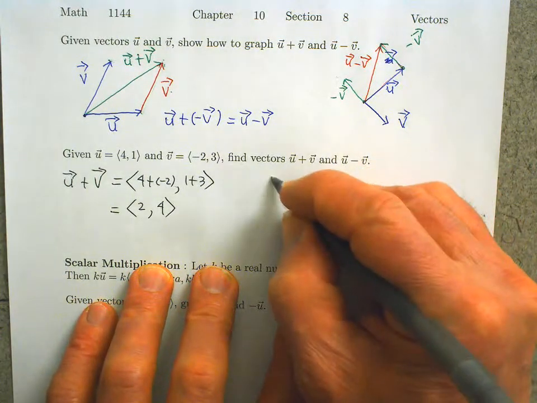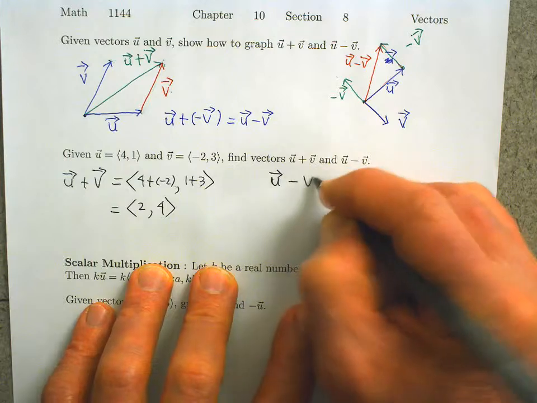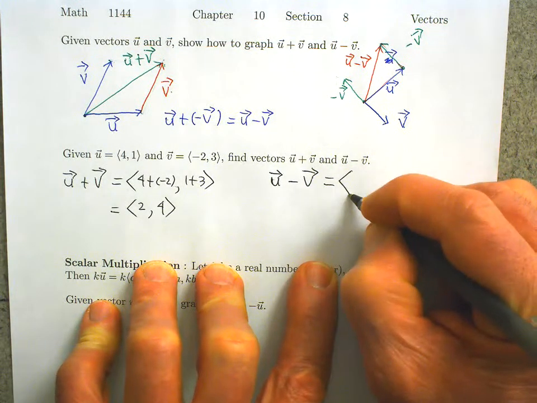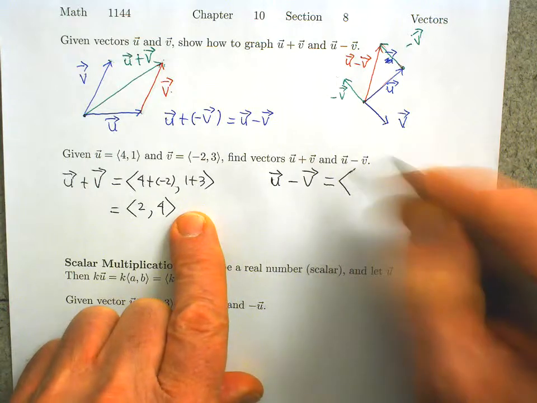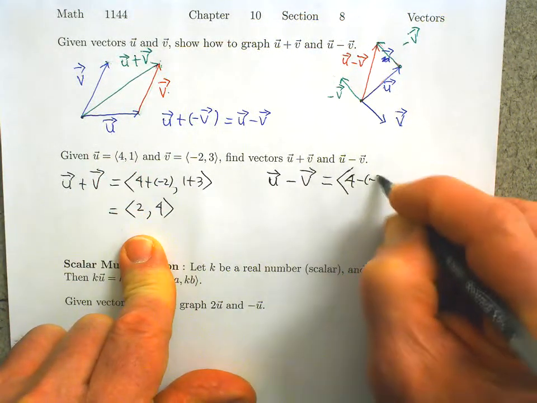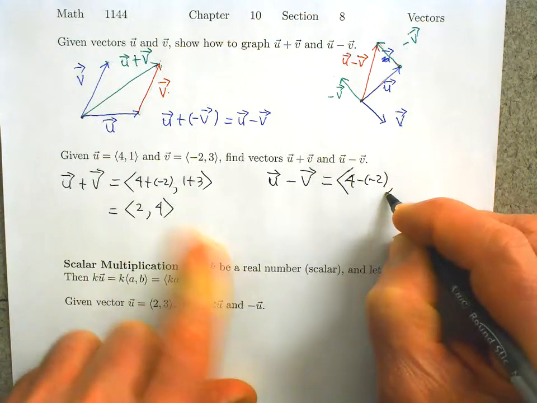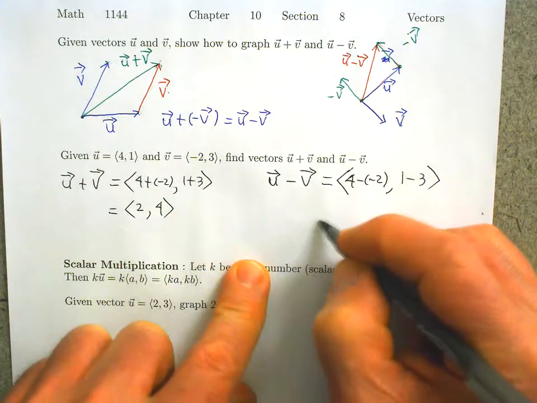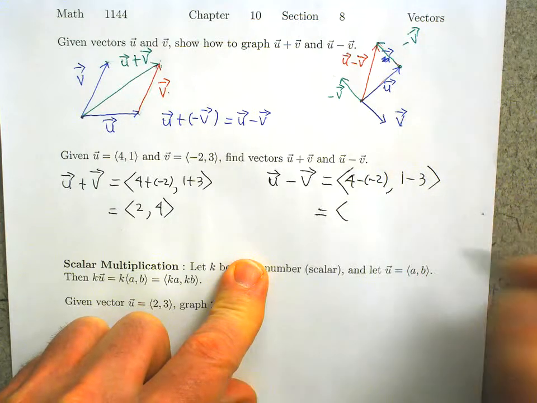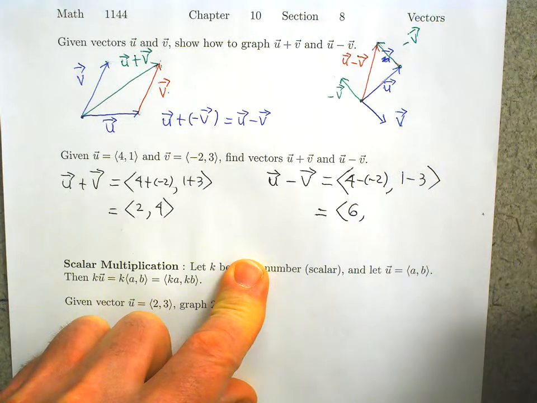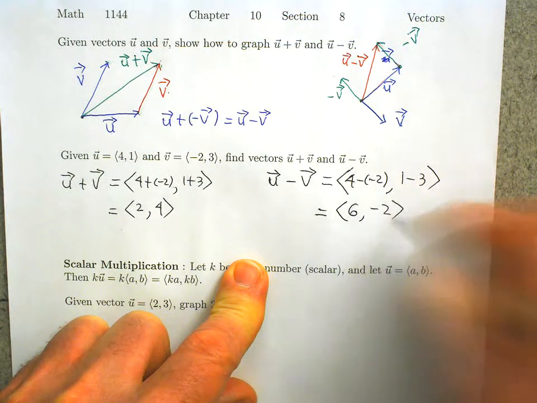And u minus v is component-wise subtraction. So for the first coordinate, it's 4 minus negative 2. For the second coordinate, it's 1 minus 3. And then do the arithmetic. 4 minus negative 2 is 6 for the first component. 1 minus 3 is negative 2 for the second coordinate.